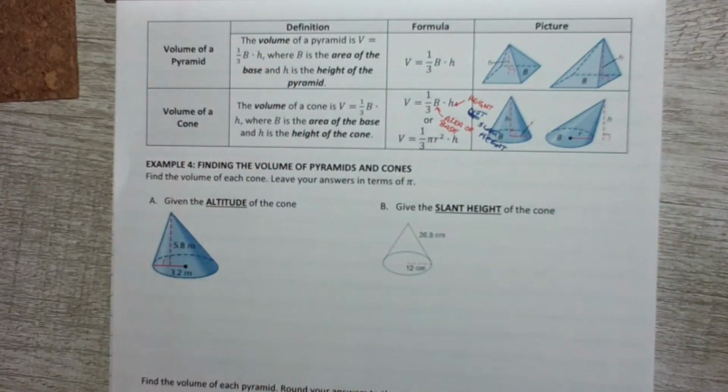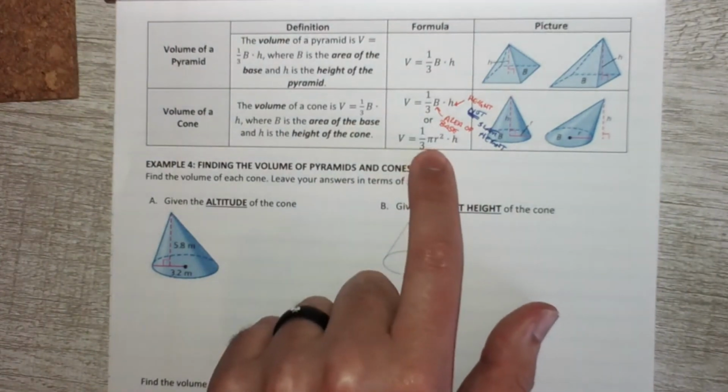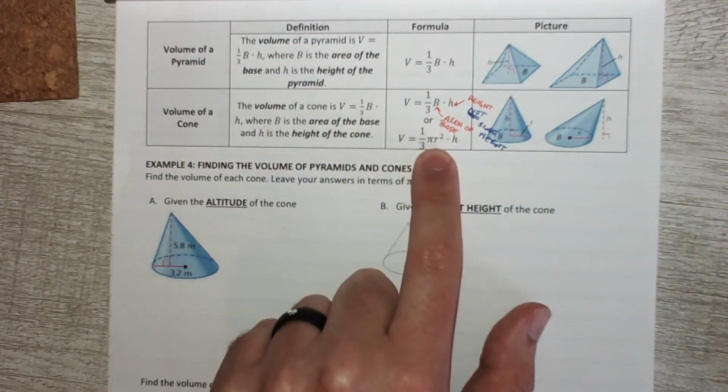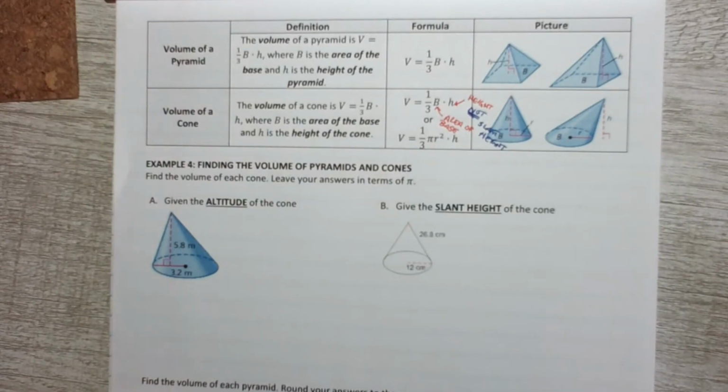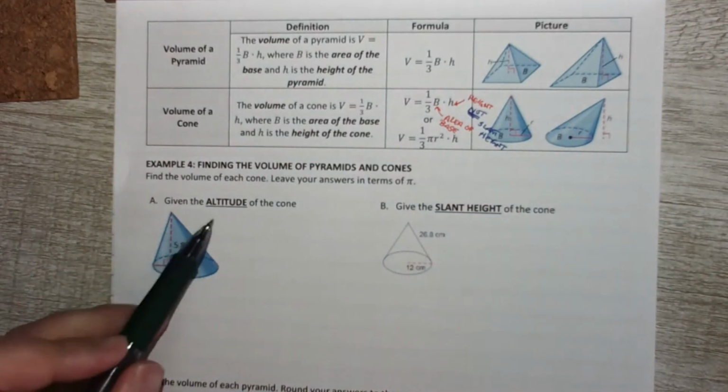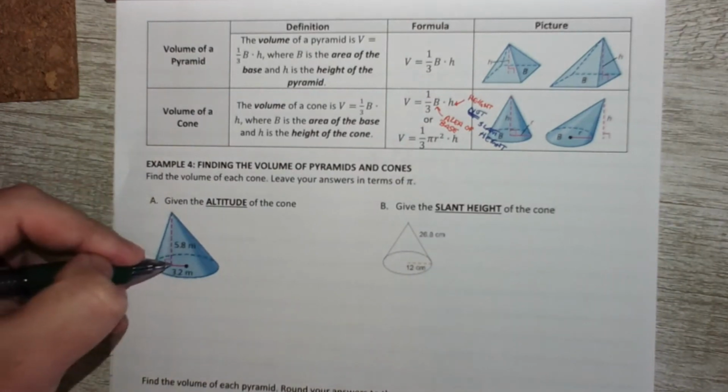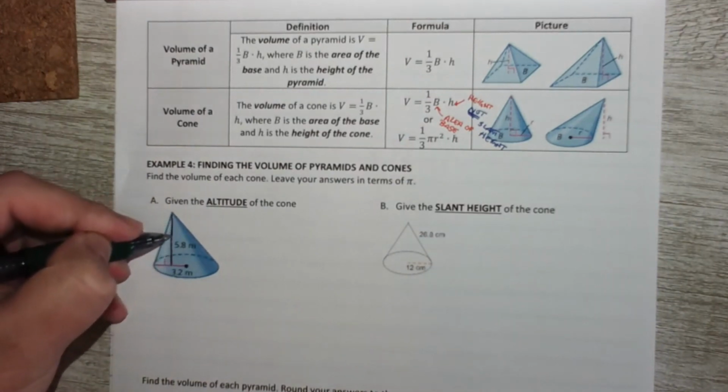Okay, before we look at these first examples, let's talk about the area of the base. In a cone, the area of the base is always a circle, so the area of that base is always going to be pi r squared. We know that right off the bat. So in order to find the volume of a cone, we have to know the radius and the height. Those are the only two things we need. In this first example, we're given an altitude, so we are actually given the height of this cone.